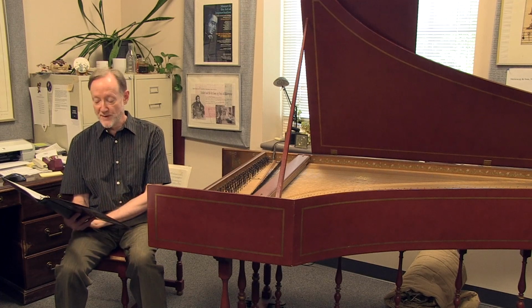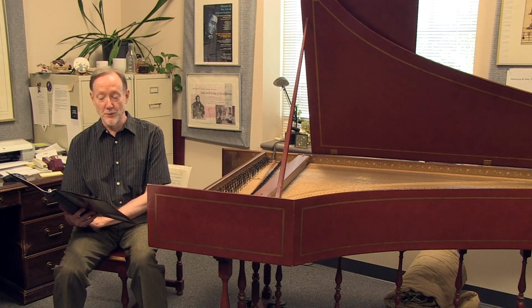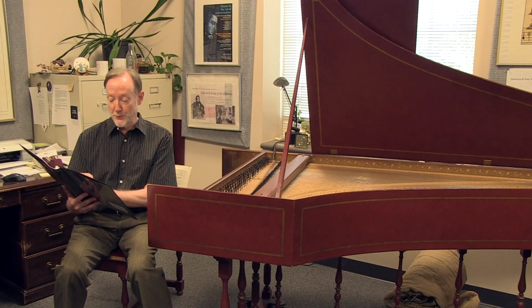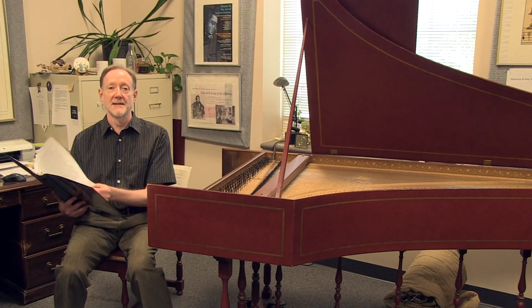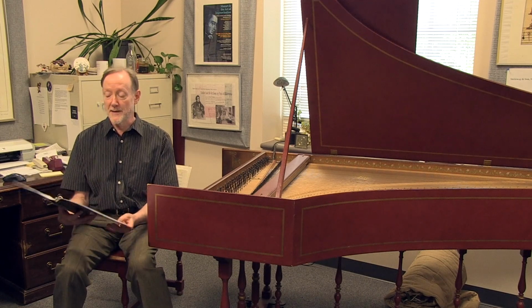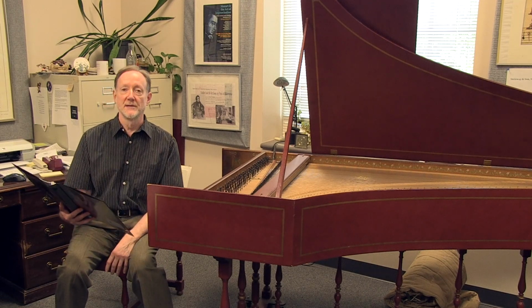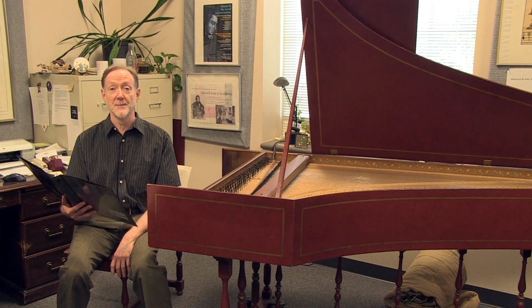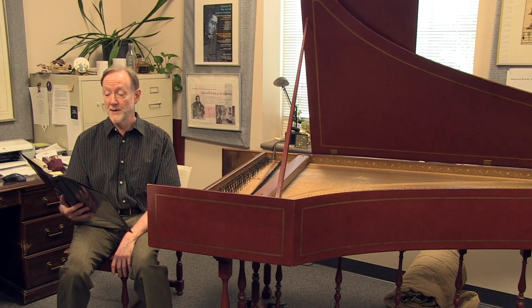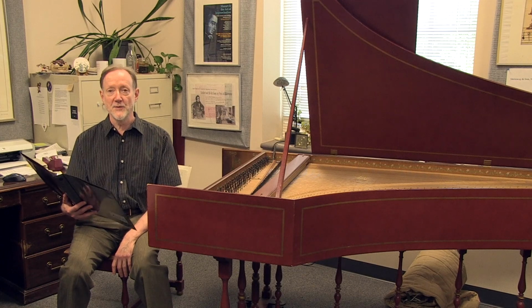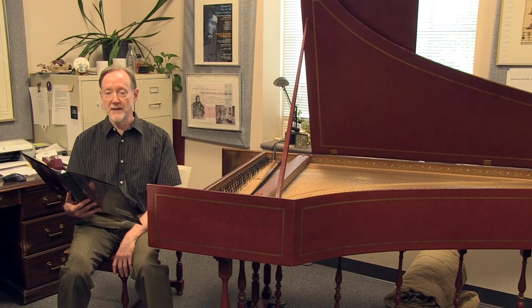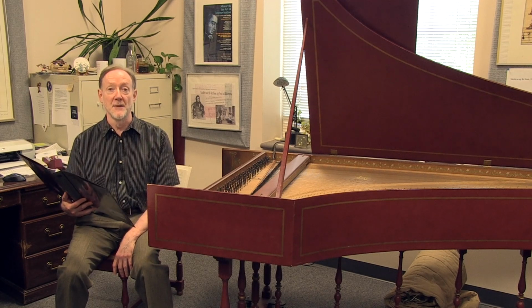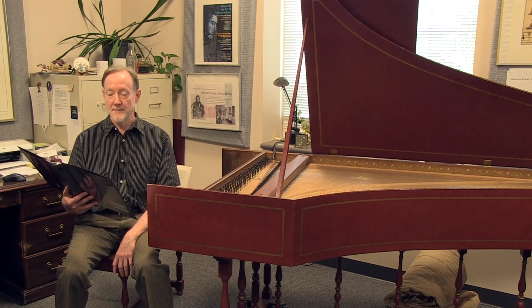I've tuned one register of this harpsichord in mean tone and would like to play for you on it a Galliard by William Byrd. This is a vigorous dance in triple time with lots of triads. Byrd was the leader of a school of keyboard composers who flourished in the time of Shakespeare and Queen Elizabeth I. They are known as the English Virginalists, after the name of the rectangular plucked keyboard instrument popular at the time and known as the virginals.